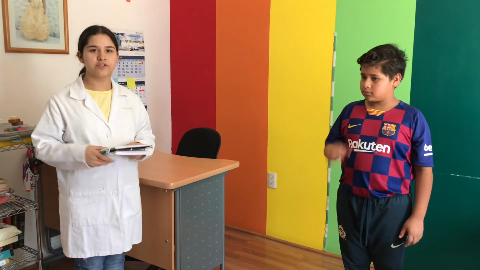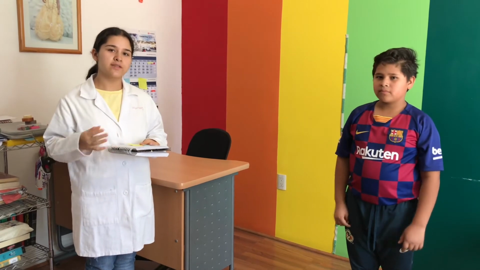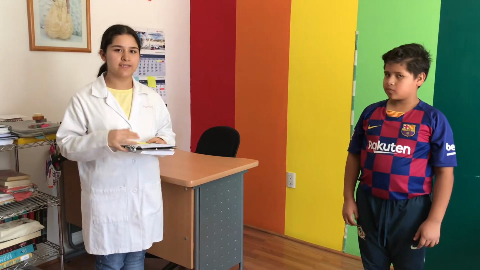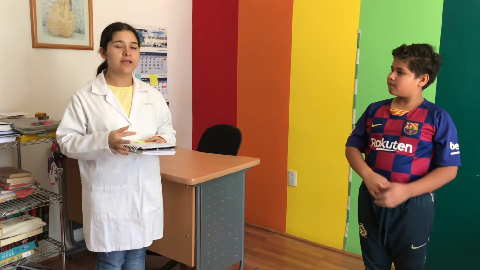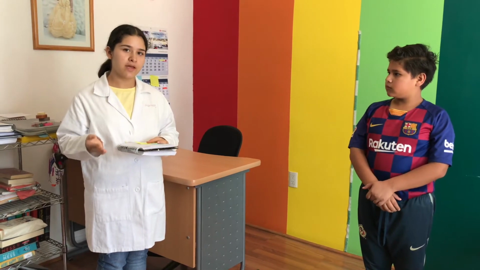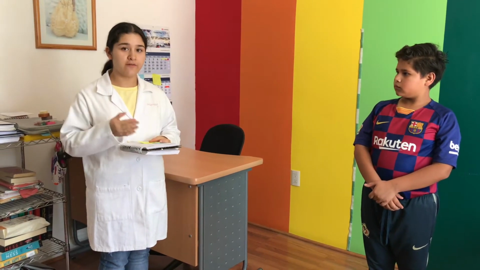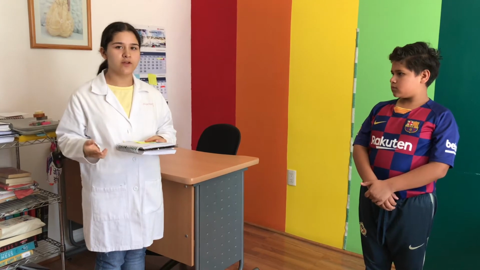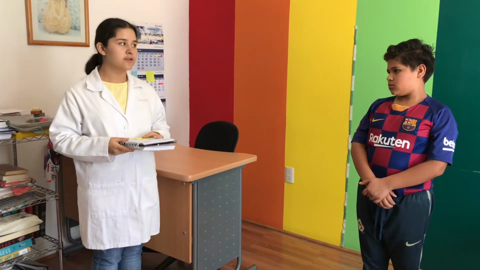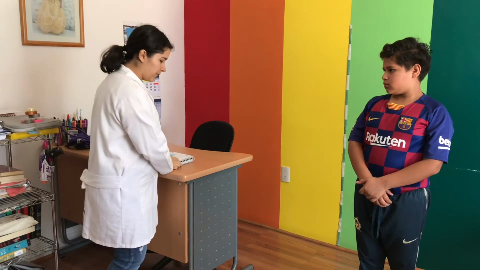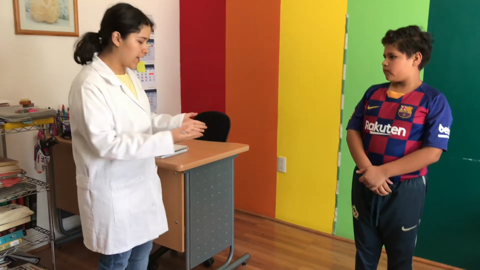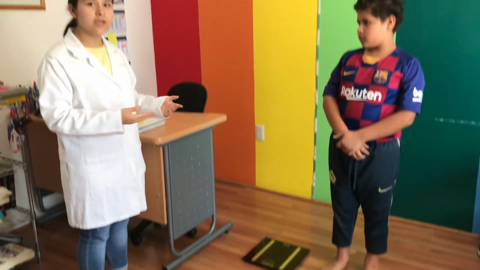Now we're going to measure some of the parts of his body. The first one is the weight. It's important to mention that this can vary according to his age and his gender, but it can also fluctuate every month of every gender and of every age, and it can also fluctuate with a height increase. So for this, we're going to use a scale like this one, and you have to be without your shoes, so that way the electrons can work better.